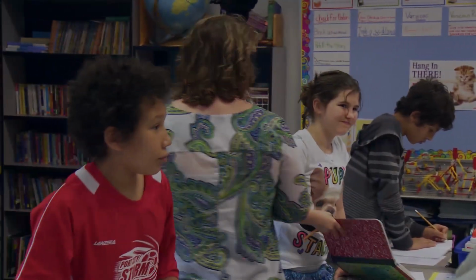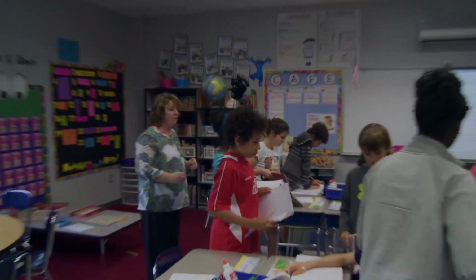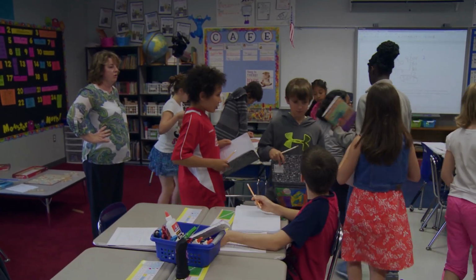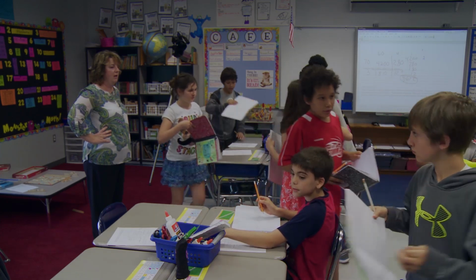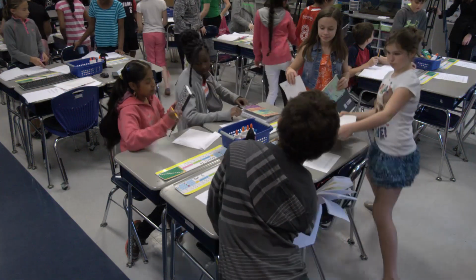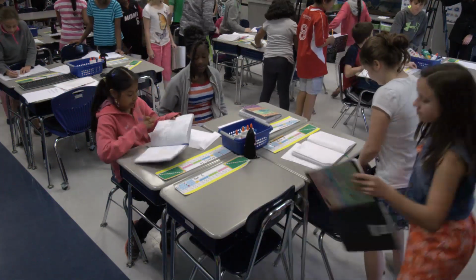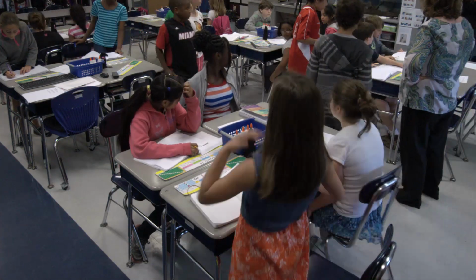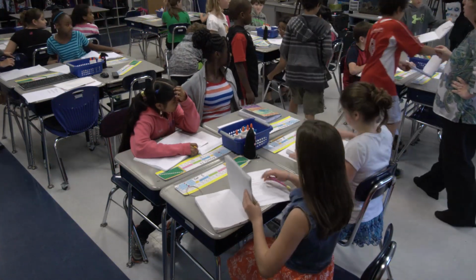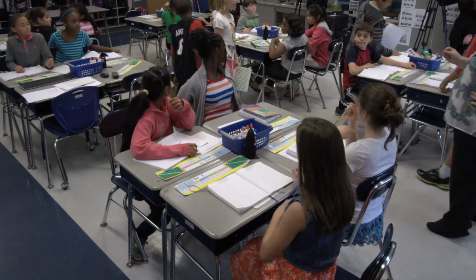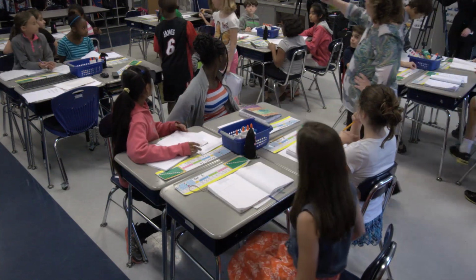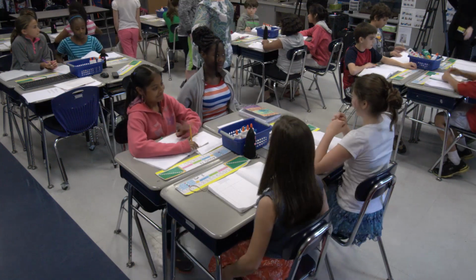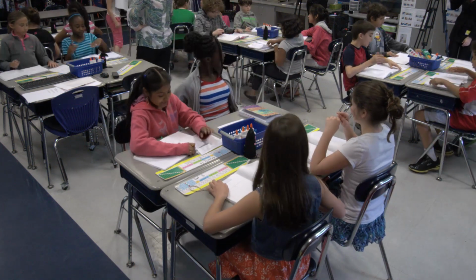Be careful in your movement, please. 5, 4. Ooh, very loud. 3. Sitting here. 2. You need to sit next to your partner. And 1. Who does not have a partner? There you go. You 2 get to be together. It's right over there at that table. You should be sitting next to your partner. And you may start your WEDs.